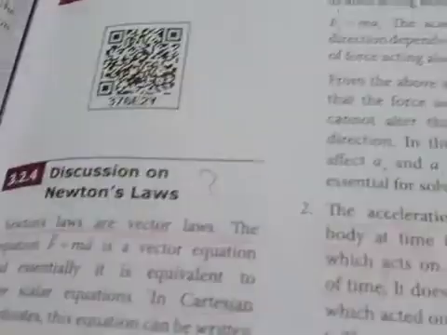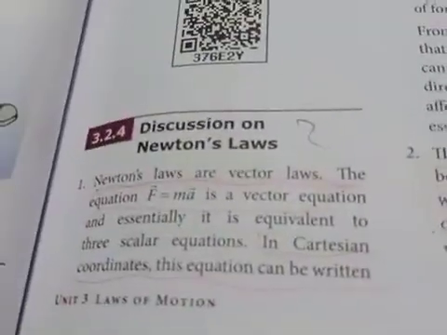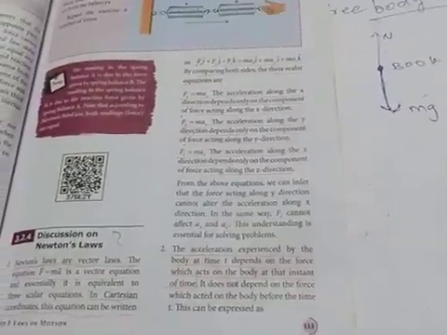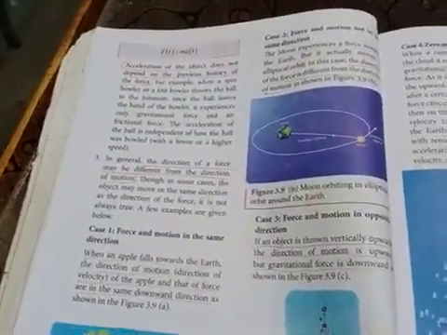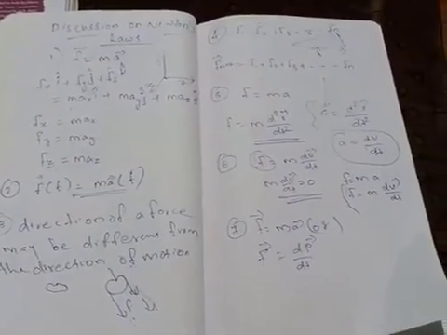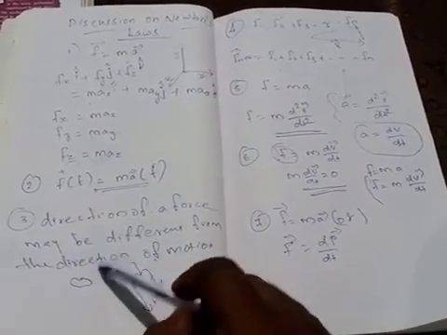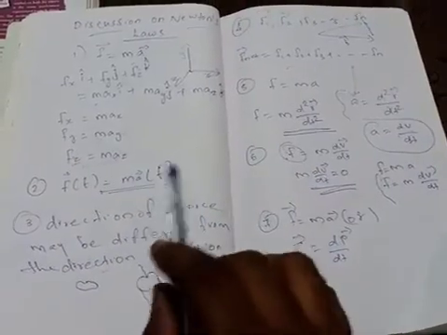This was the discussion on Newton's laws. You can note down this thing. That is enough. It is a 5-mark question. You can just learn this very simple question. It has 7 points only. Here we are writing the 4 cases. So this is a 5-mark question.